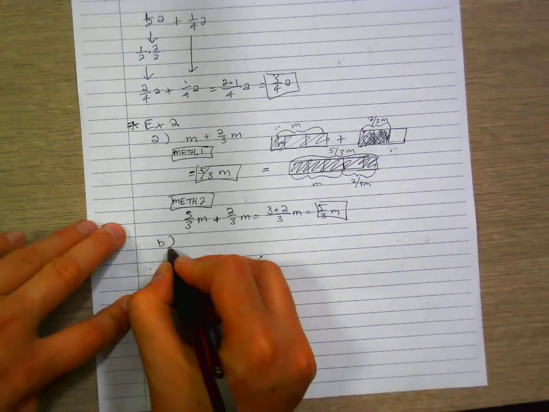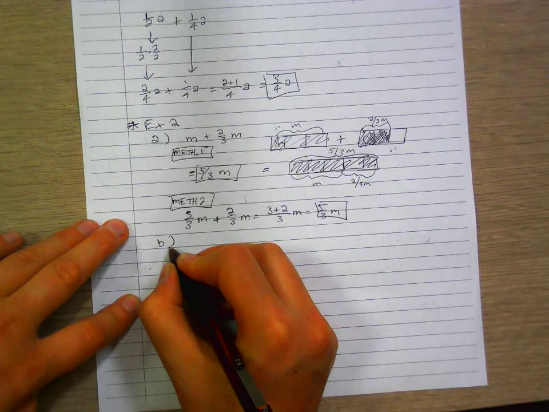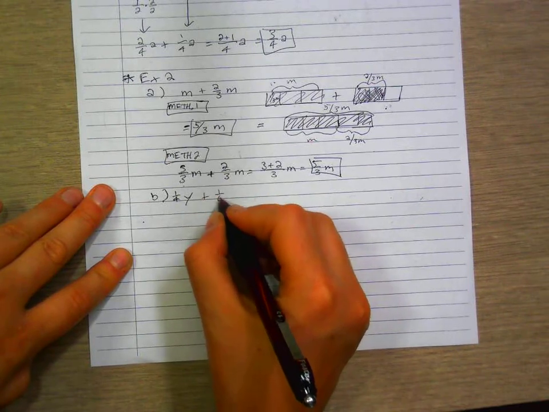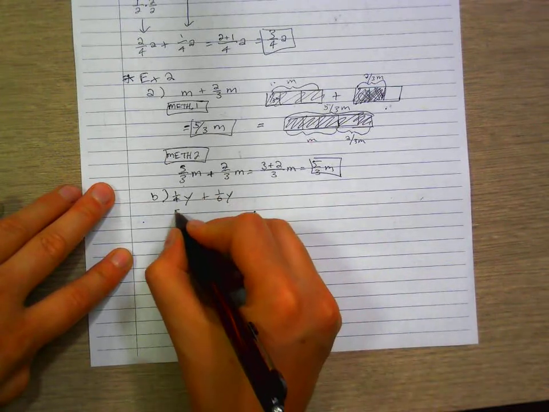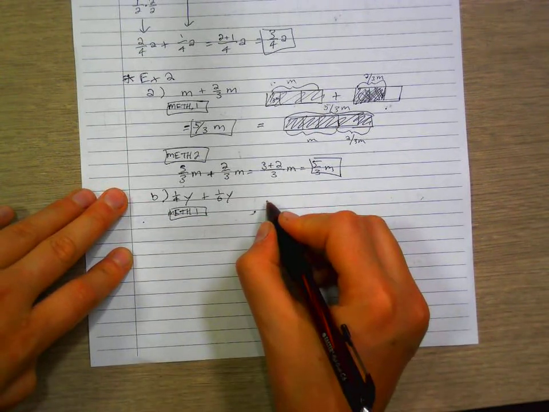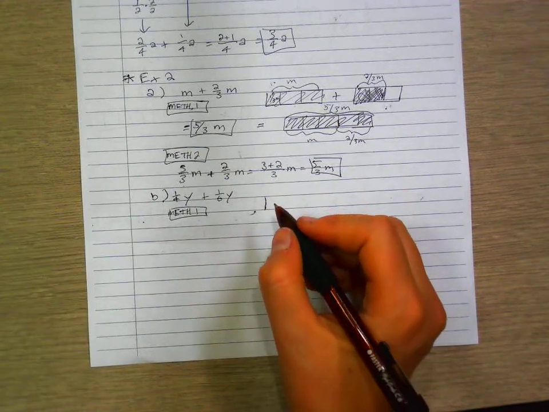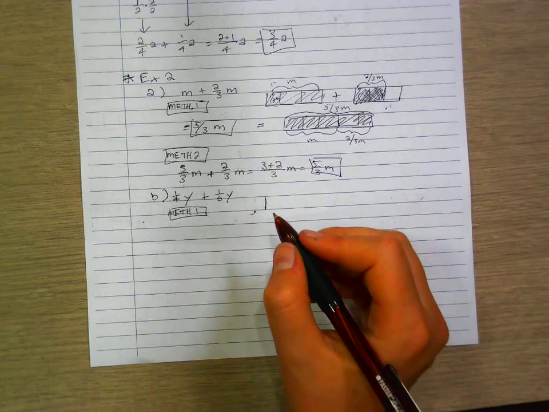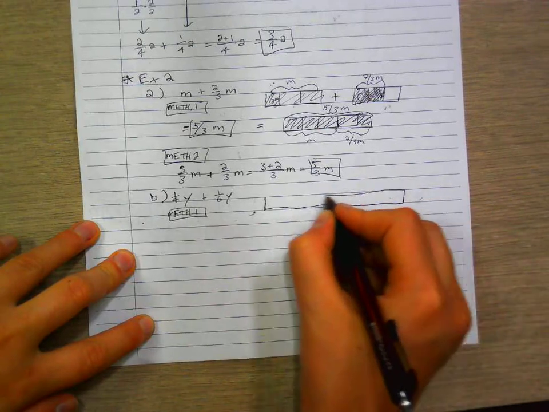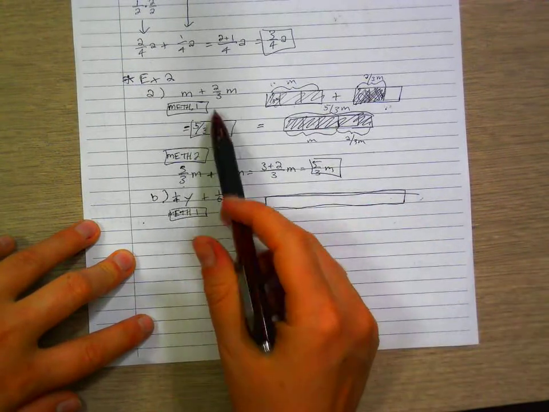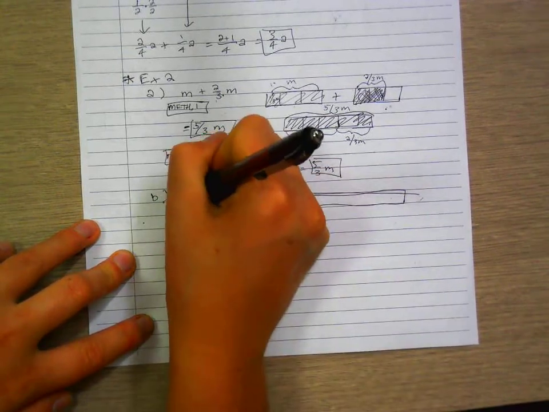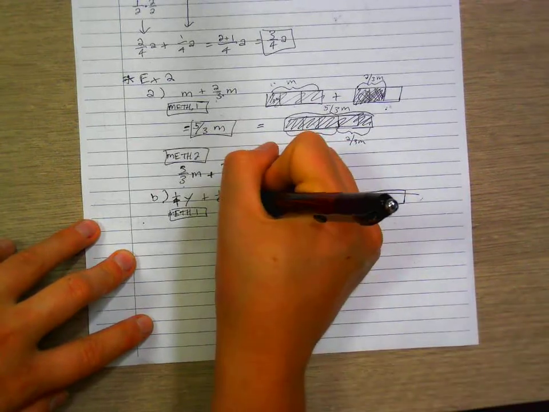B, same thing. We're going to do it in 2 methods. Here's the problem. 1/4 y plus 1/6 y. So let's do method 1. And here we can see that y is going to be a long bar. Now, which do we pick? Up here, it was easy because we divided it into 3s because there was a 3 here. But here, we have a 4 and we have 6. So which do we divide it by? Well, we will have to divide it by the least common denominator.